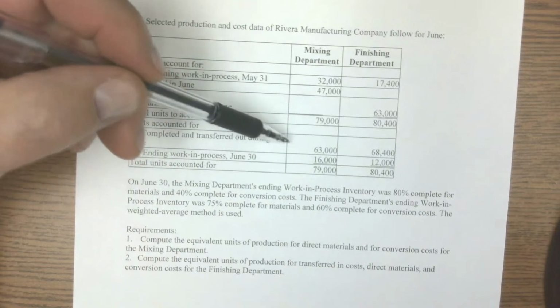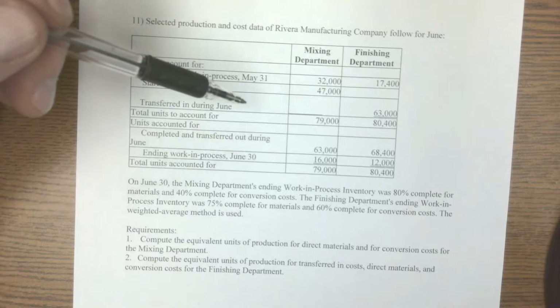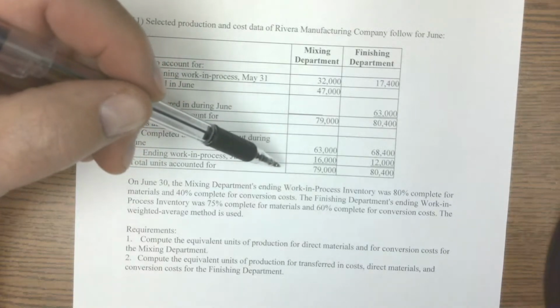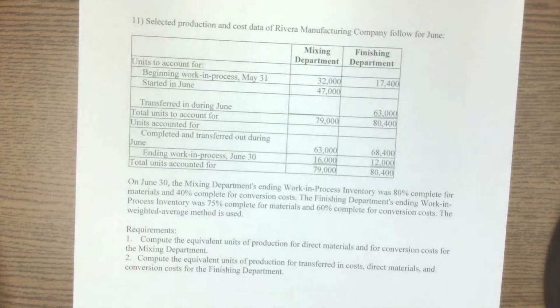Completed and transferred out was 63,000. Ending inventory was 16,000, and units to account for 79,000. On June 30th, the mixing department's ending work in process was 80% complete for materials and 40% complete for conversion costs. The finishing department's ending work in process was 75% complete for materials and 60% complete for conversion costs. The weighted average method is used.